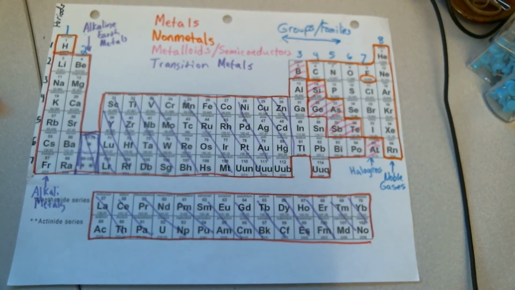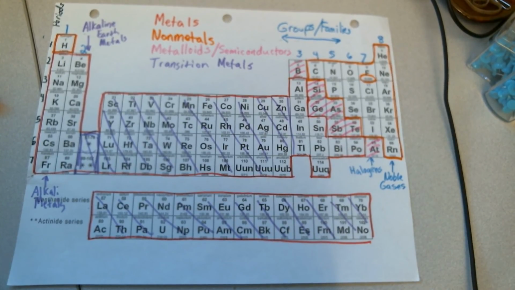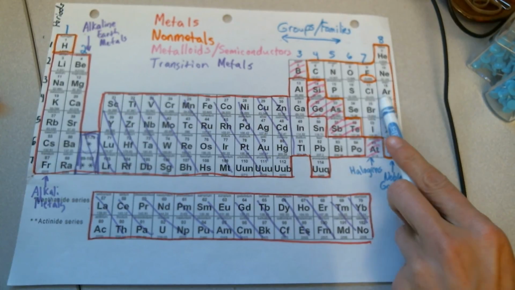So I'd like you to practice what special group each of these belong to. So start with bromine, Br. What special group is bromine in? Yes, bromine is in the halogens. Bromine's abbreviation is Br. How about argon, Ar? Yes, argon is a noble gas.